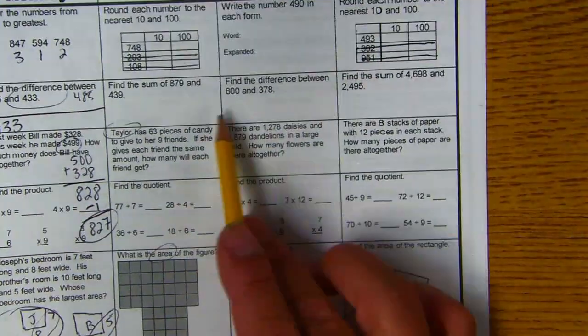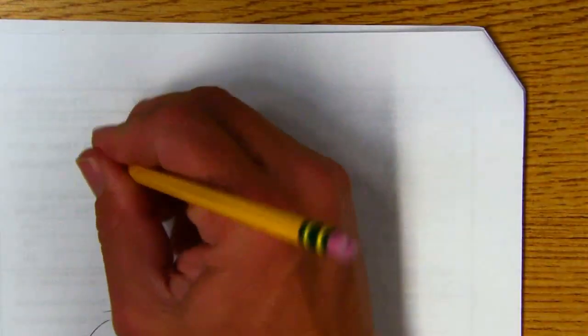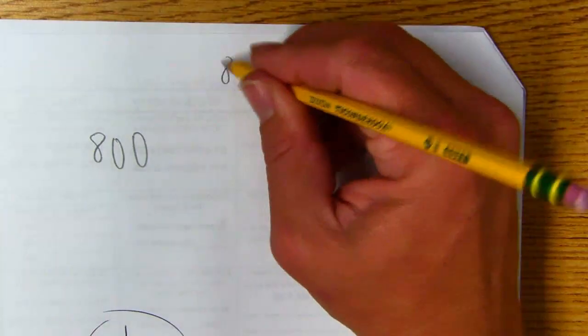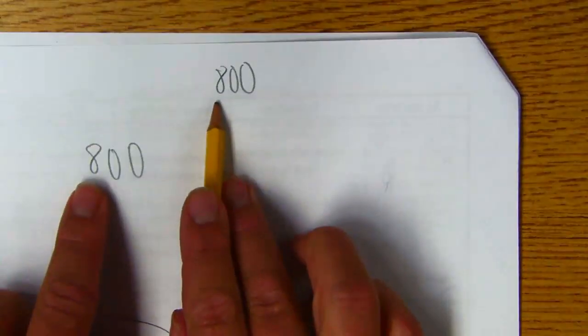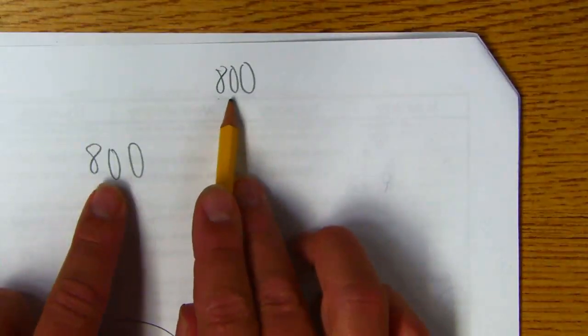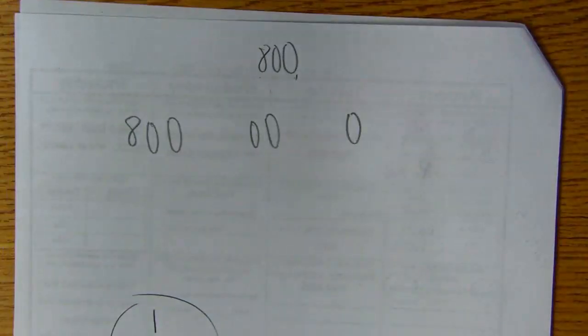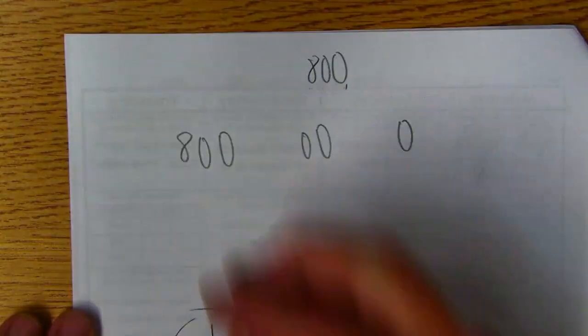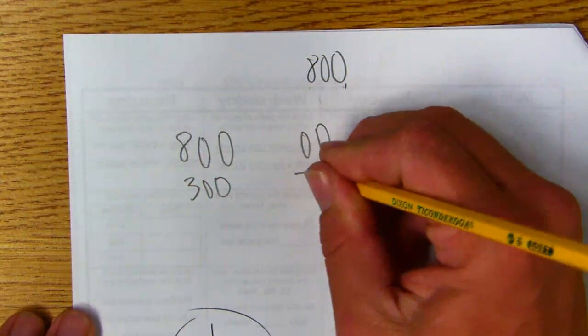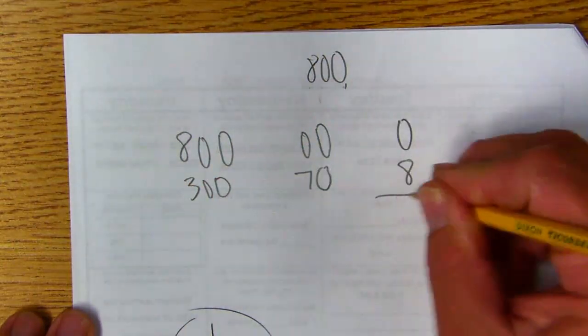Okay, 800 minus 378. Let's do the break apart strategy. We haven't done that in a while. So 800. Okay, so there's an 8 in the hundreds place. There's a 0 in the tens place. And there is a 0 in the ones place. So 800 looks like that when you break it apart. The next number is 378.